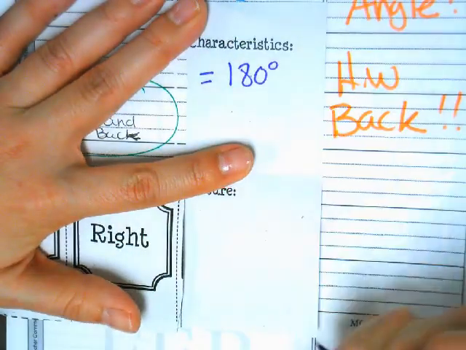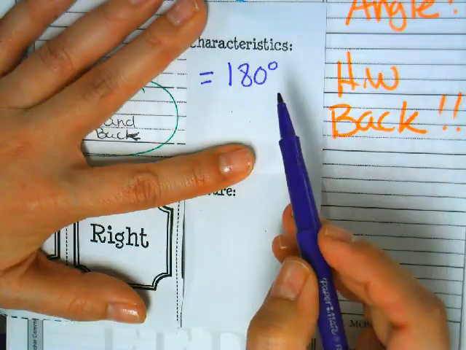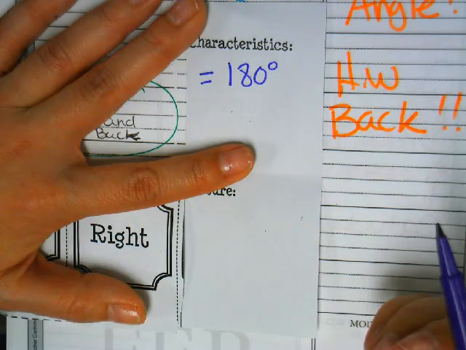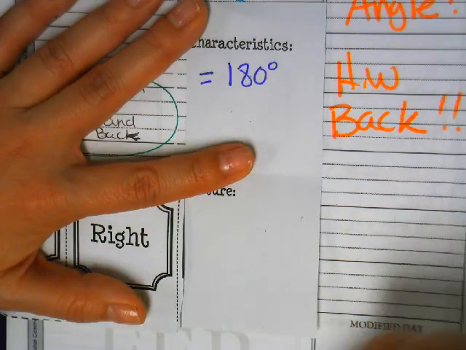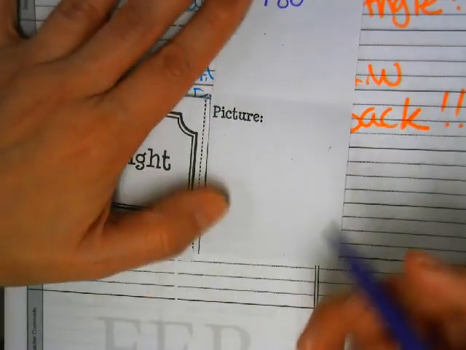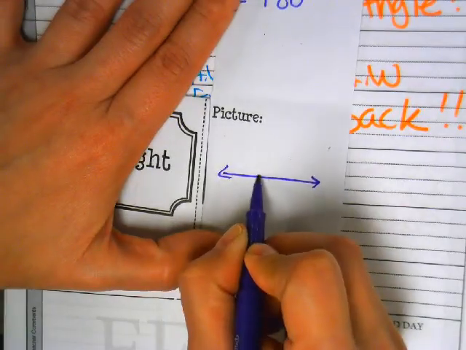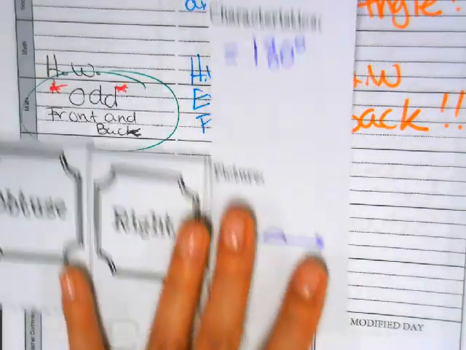Okay, so I get to teach it to you. A straight angle equals exactly 180 degrees. 180, not 0. 0 means you have nothing. The picture would be a straight line. A straight line equals 180 degrees.